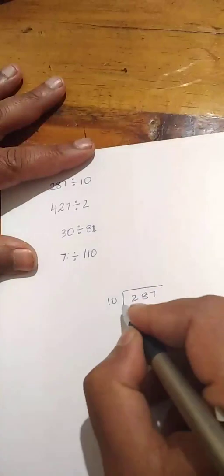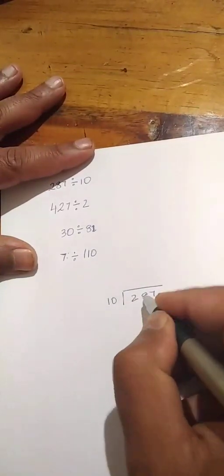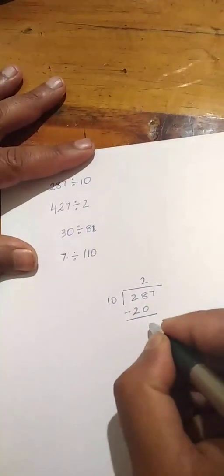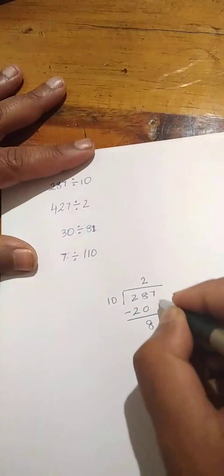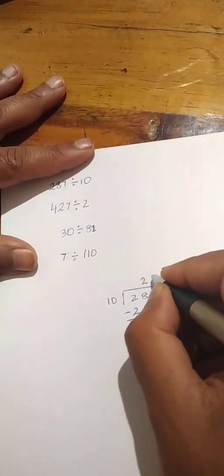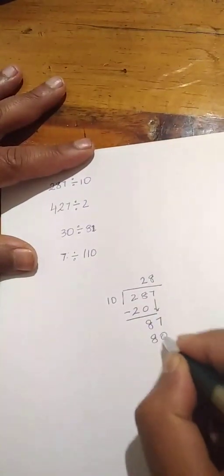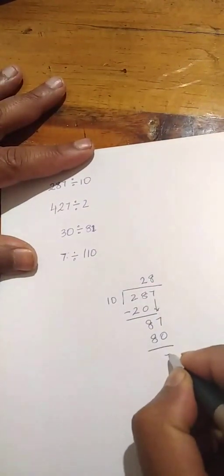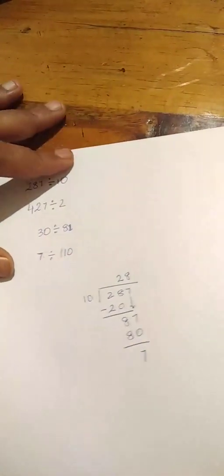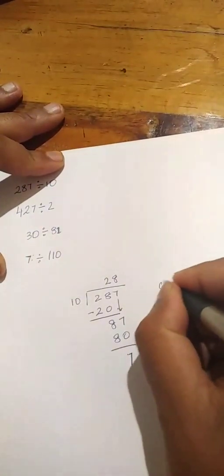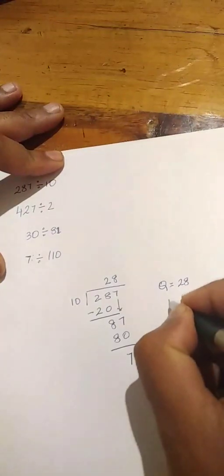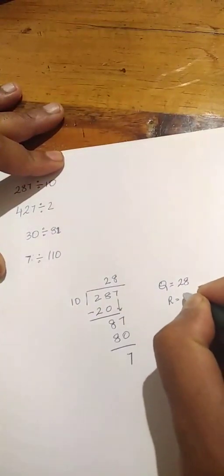Now earlier what we might have done is, okay, 10 doesn't go into 2, it goes into 28. 10 twos are 20. We subtract, we get a remainder of 8. We bring down the 7. So 87, 10 goes 8 times, 80, and we would get 7 as the remainder. And previously what we would have done is we would have said that the quotient is 28 and the remainder equals 7.